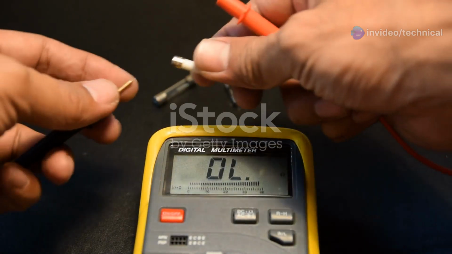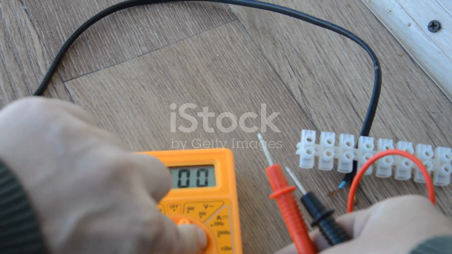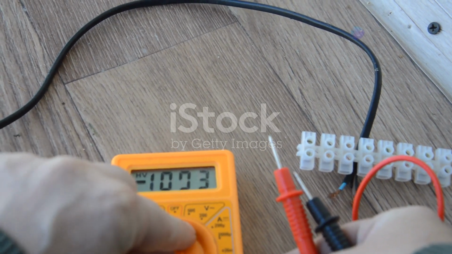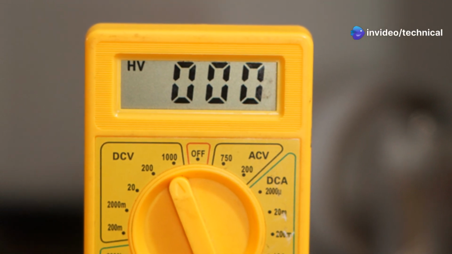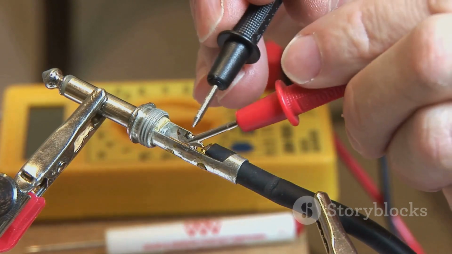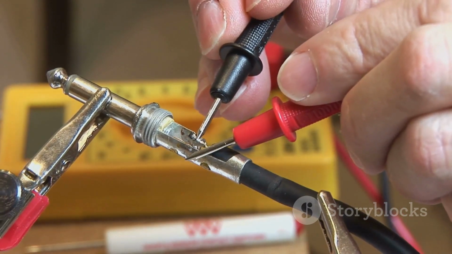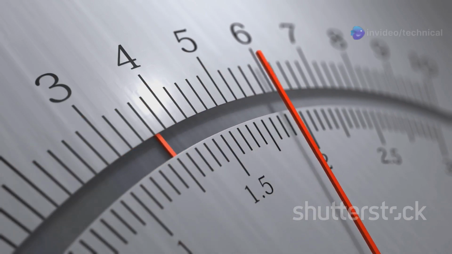We can measure resistance using a device called a multimeter. A multimeter is a handy tool for any electronics enthusiast. To measure resistance, we set the multimeter to the resistance setting, usually denoted by ohms. Then we touch the two probes of the multimeter to the ends of the component we want to measure. The multimeter will then display the resistance value in ohms.